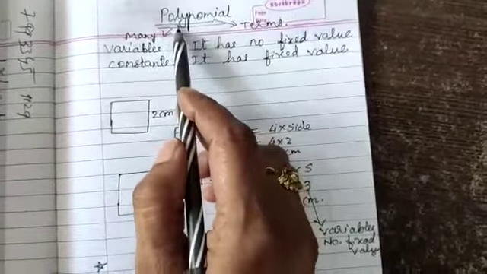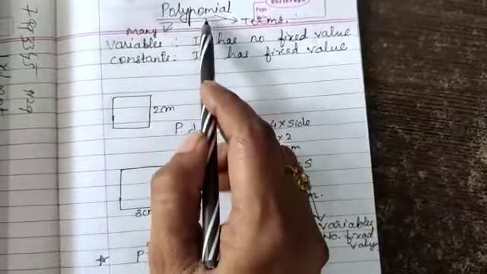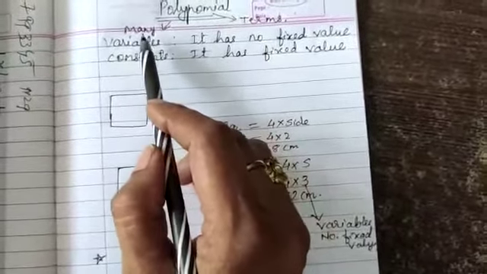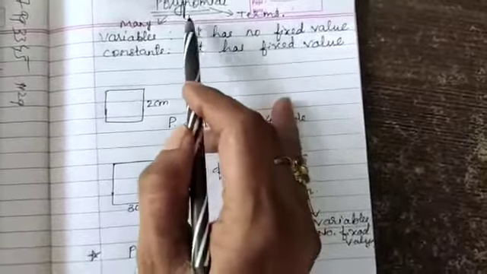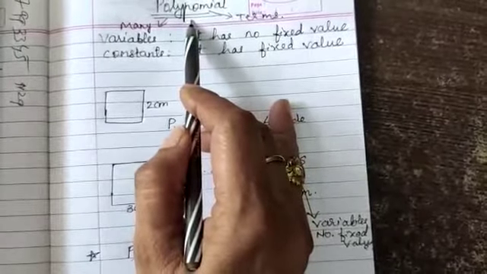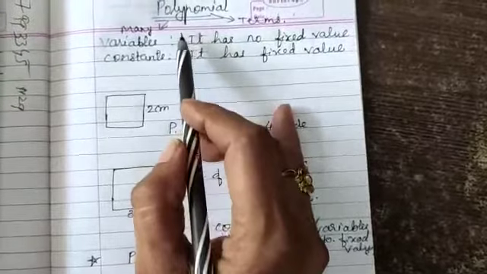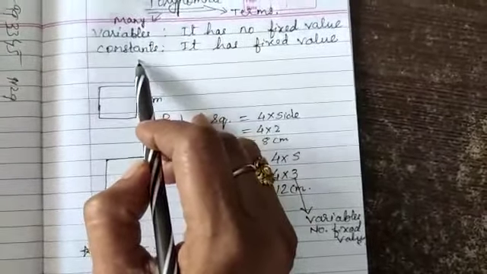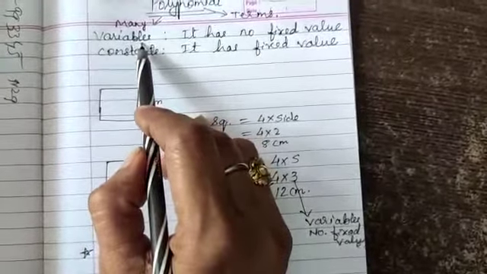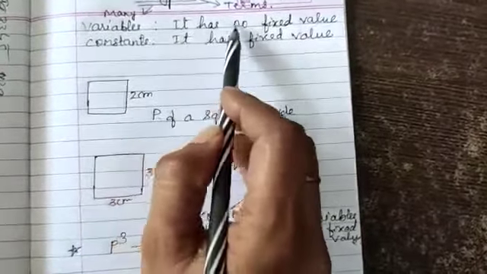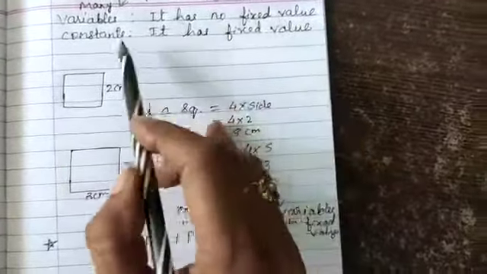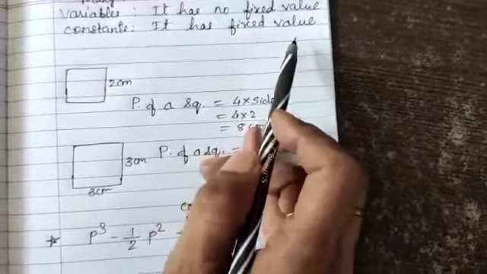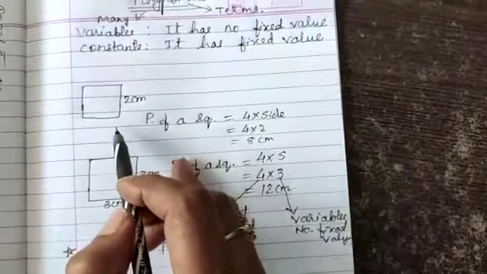Children, you know poly means many, nomial means terms. So an algebraic expression which has many terms is called a polynomial. Now you know children that in algebraic expressions we have variables and constants. Variables means x, y, z, any letter. It has no fixed value, and a constant always has a fixed value. Now let us clear this with an example.